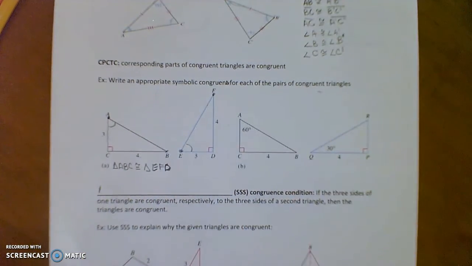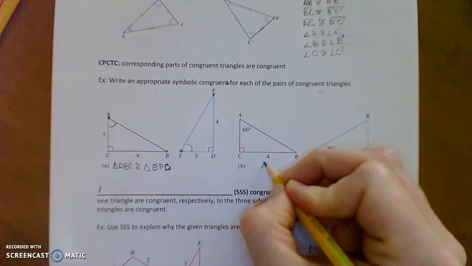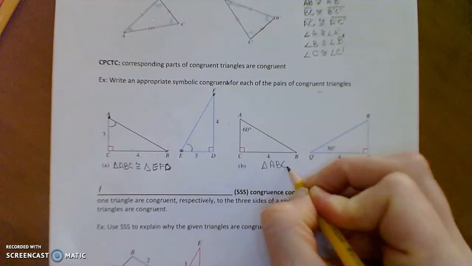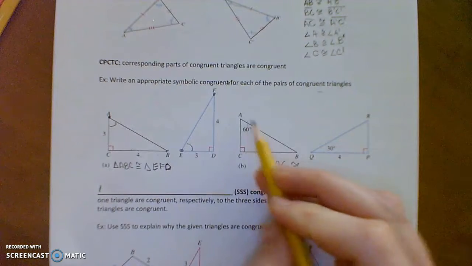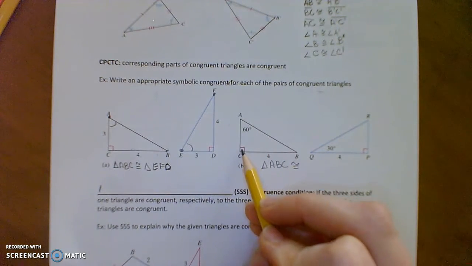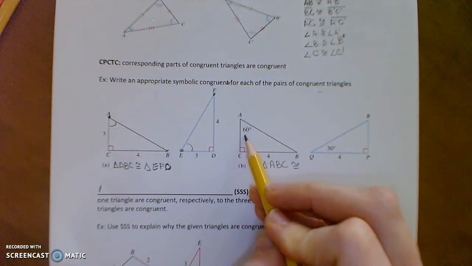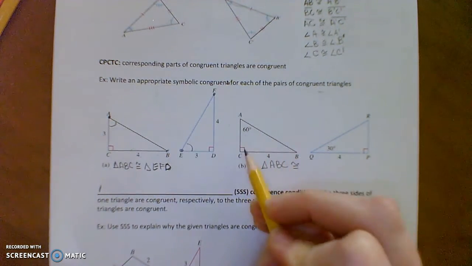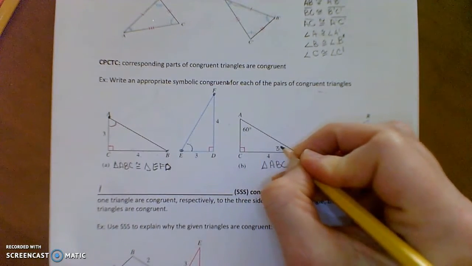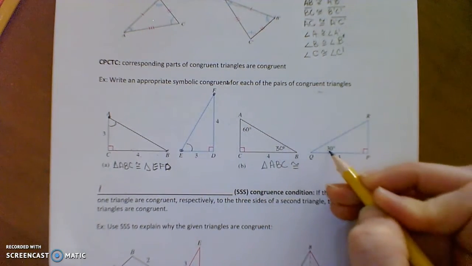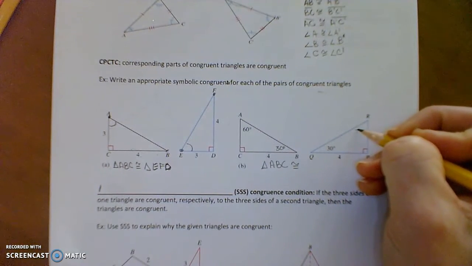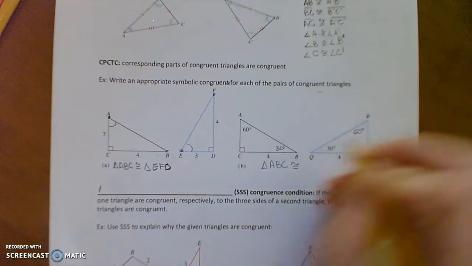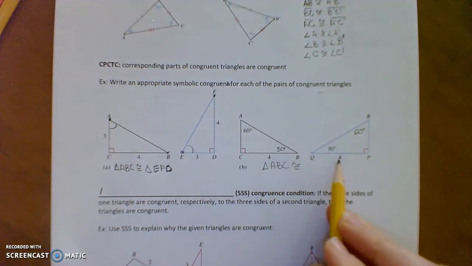Let's do the same thing over here for these two triangles. I'll say triangle ABC, and hopefully it's congruent. Let's just double check. What are the three angle measures here? Here's a 90-degree angle, 60-degree angle. I know these have to add up to 180, so this one has to be 30 degrees. And over here I've got a 30-degree angle, 90-degree angle. Since they add up to 180, this one also has to be 60 degrees. And they both have side length 4 here.